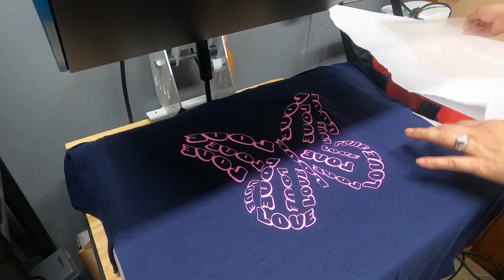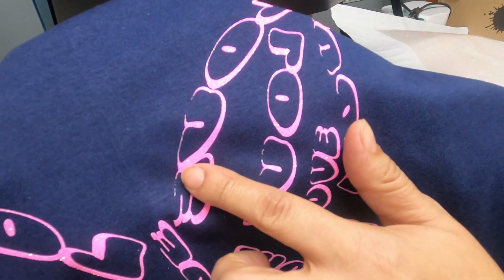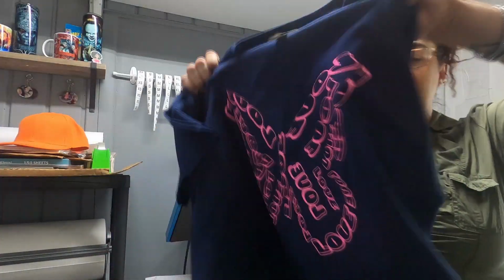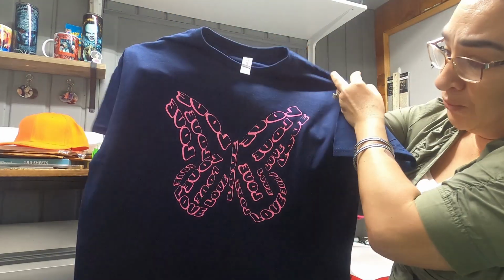Oh, you guys, I think it looks so cute. Look at that. And this is what I mean by make sure that your letters are within your image so you get better cut lines, okay? But I'm happy that it came out. It didn't mess my image up at all, okay? So this is what it looks like. I think it came out really cute.